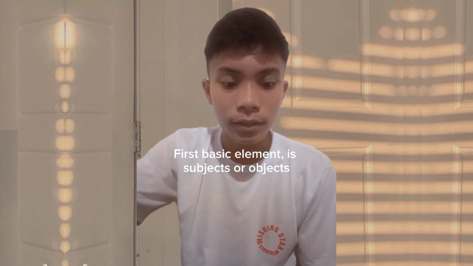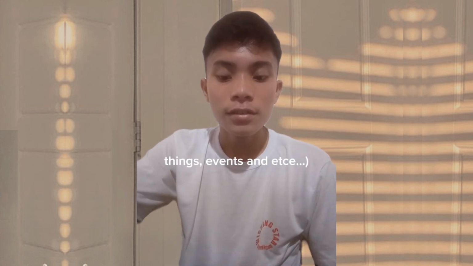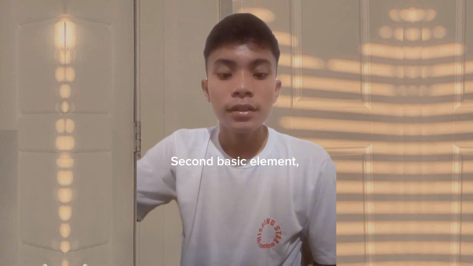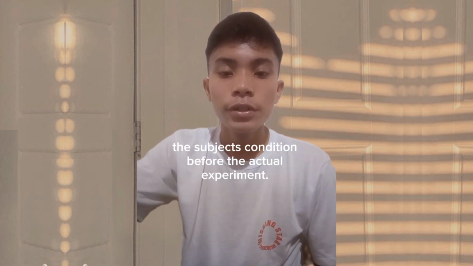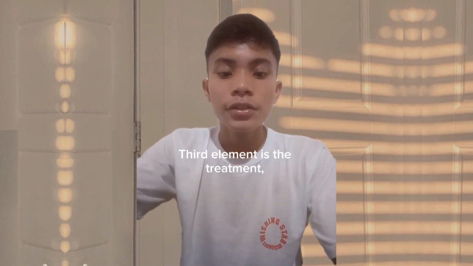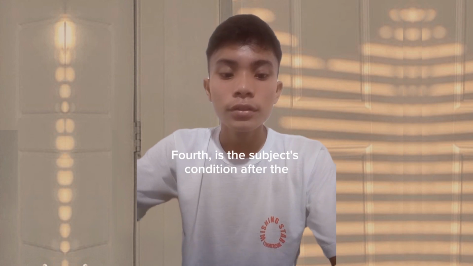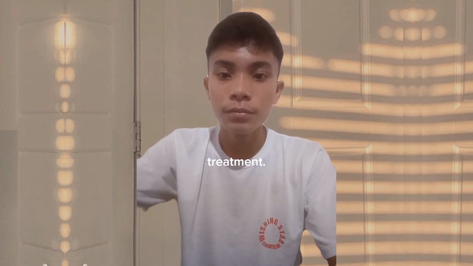First basic element is subjects or objects: people, places, things, events, and so on. Second basic element, the subject's condition before the actual experiment. Third basic element, the treatment, intervention, or condition applied on the subject. Fourth is the subject's condition after the treatment.